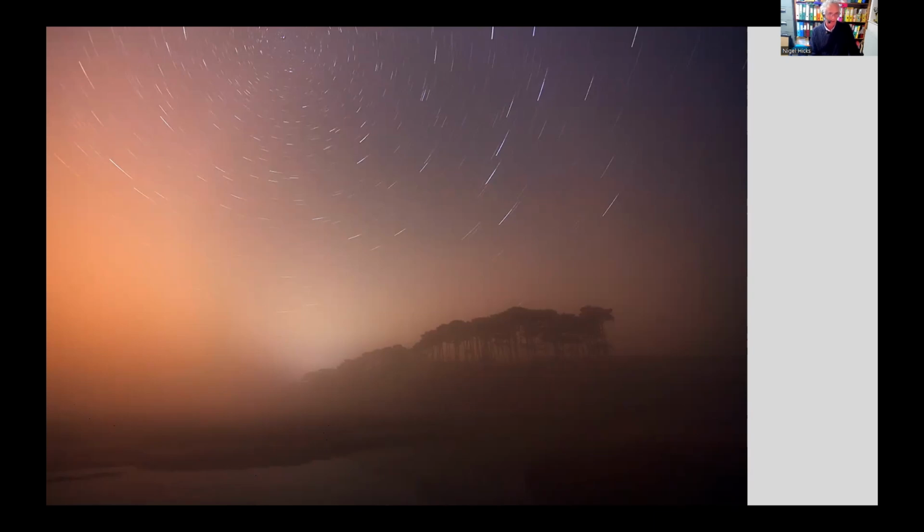I actually quite like it as an image with an effect. As a sort of technical success, it's a bit of a disaster, but as a very atmospheric and moody image, I rather like it. So this kind of shot you take with a very low ISO, say 100, and then you just expose for a very long time. This is actually a single shot, 28 minutes.